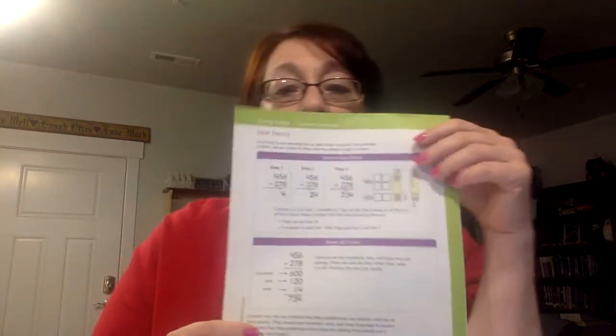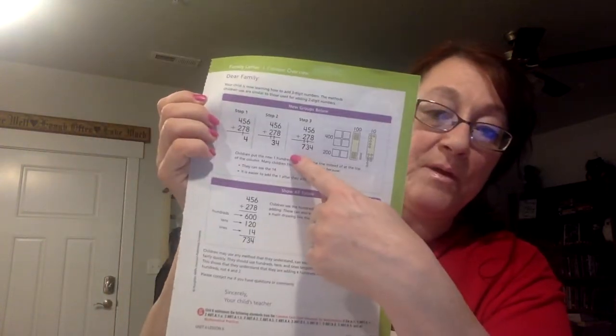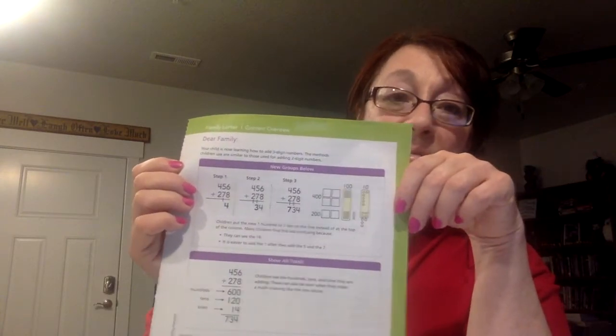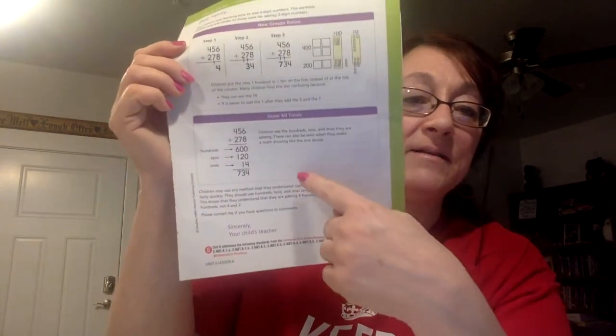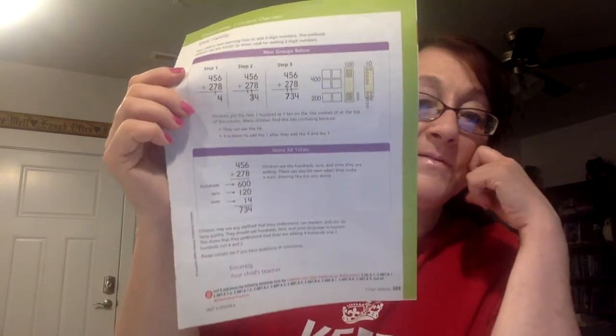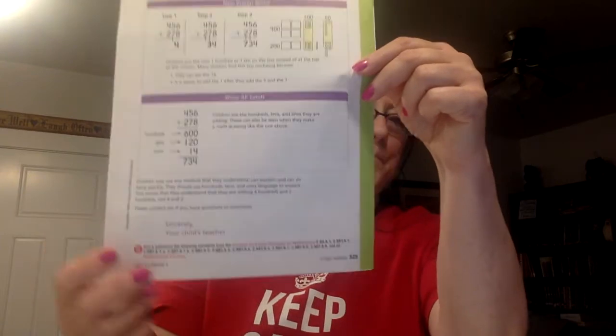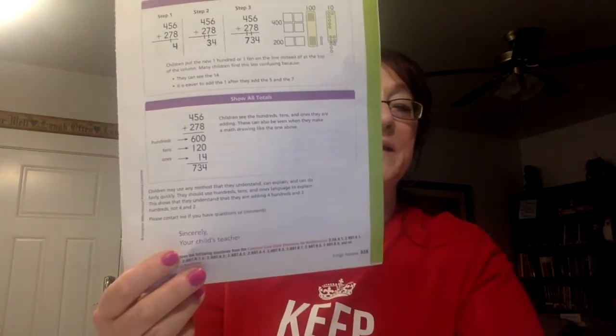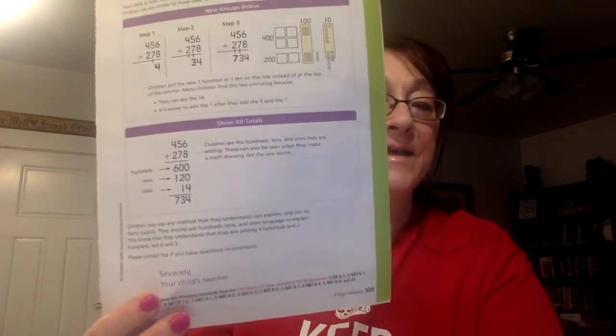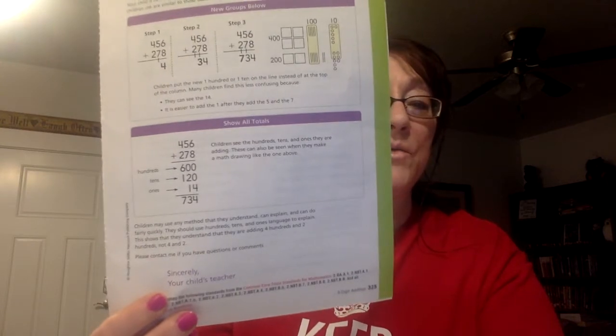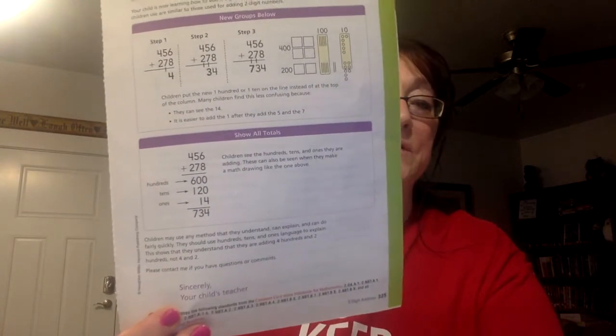I just really feel that it's important to have them see what we're going to be doing: 3-digit addition and showing the different methods that we use, the new groups below. Even though I've told you in the past it's okay to use the new groups above too, this is also the show all totals. As we've talked about, the show all totals method is a good method to have, but it's not one that you absolutely have to use all the time.